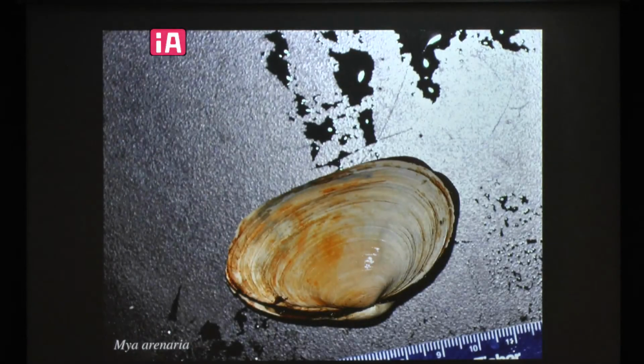So this is the study organism. This is Mya arenaria, the soft-shell clam. They're pretty common up in Maine. They're an infaunal marine suspension feeder.